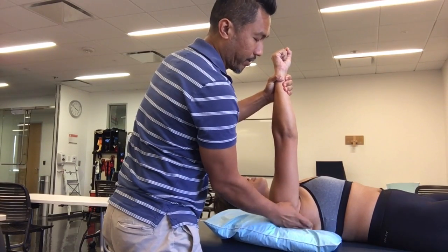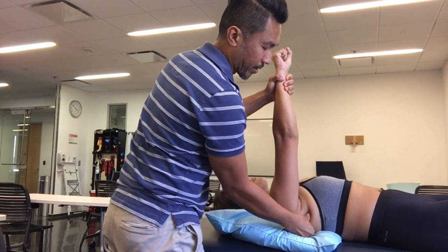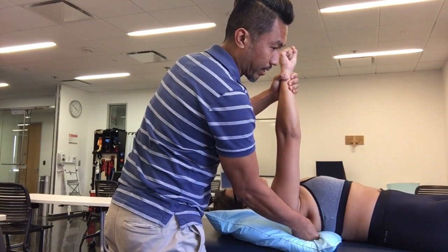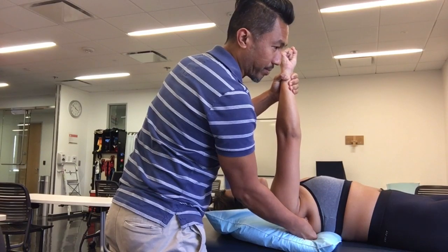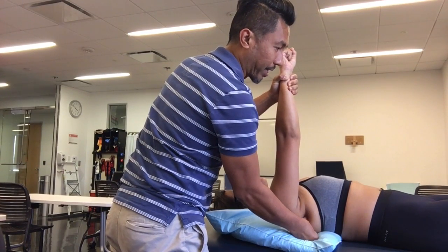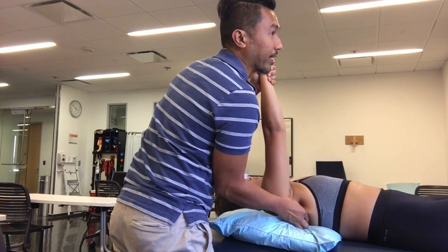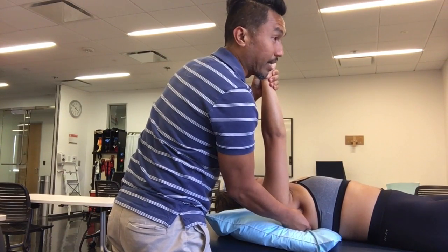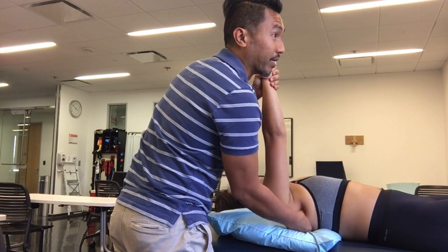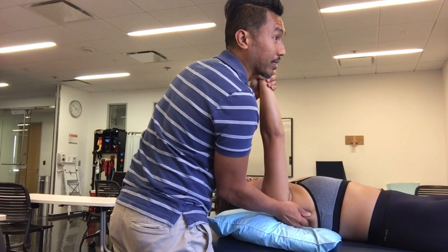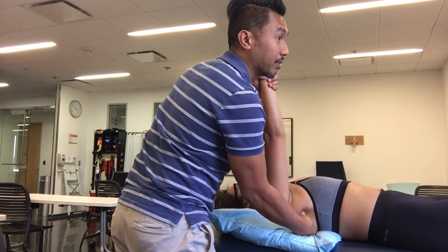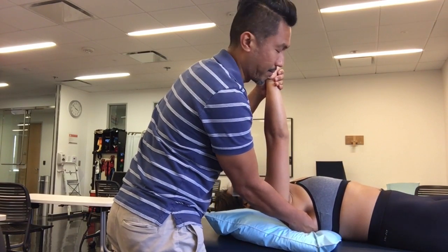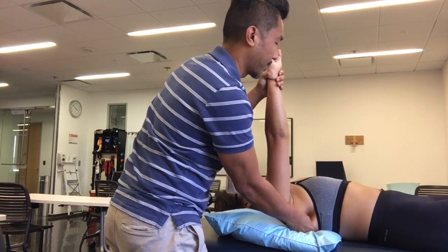So right now, I'm going to try and locate her scapula, and hopefully once I get to the edge, I'll be able to palpate the subscapularis. Okay, now relax. Okay, so right now I'm at the edge of the scapula, and I'm going to try to dig in to be able to palpate the subscapularis. Right there. Thank you. Relax.